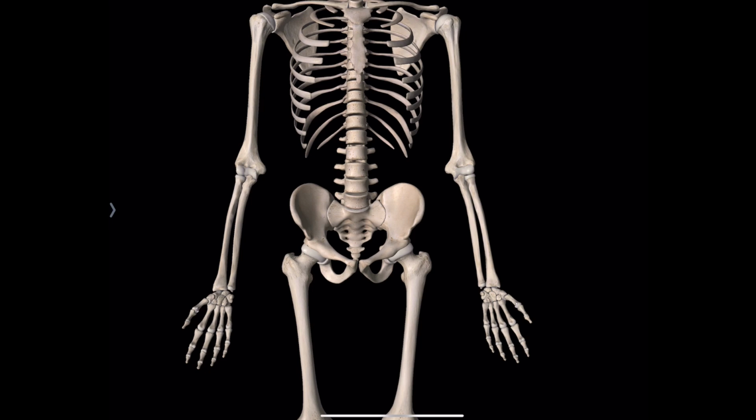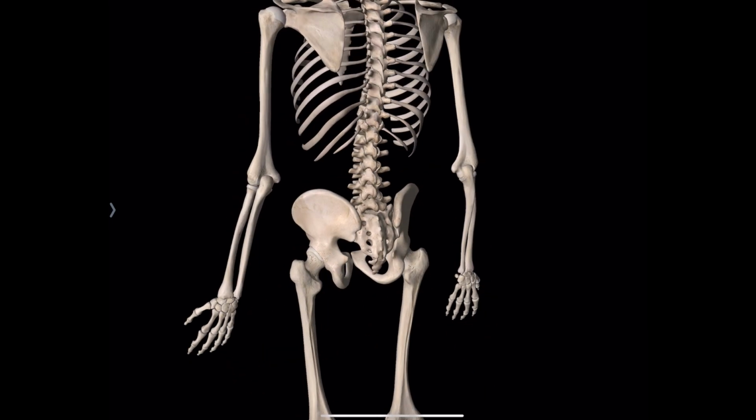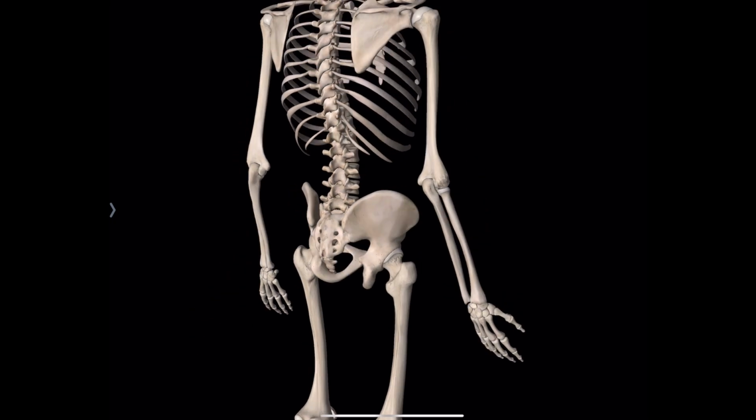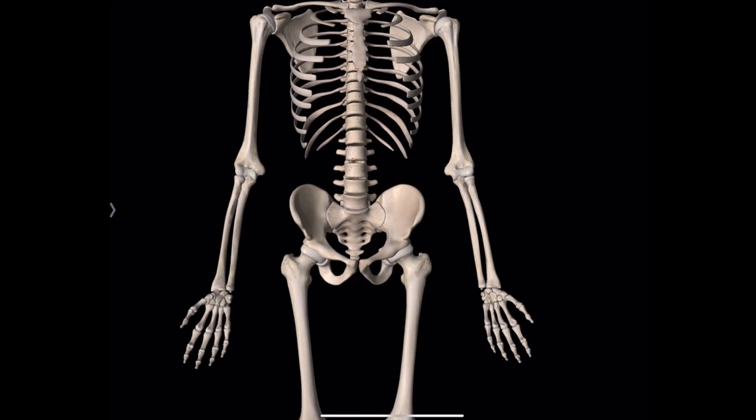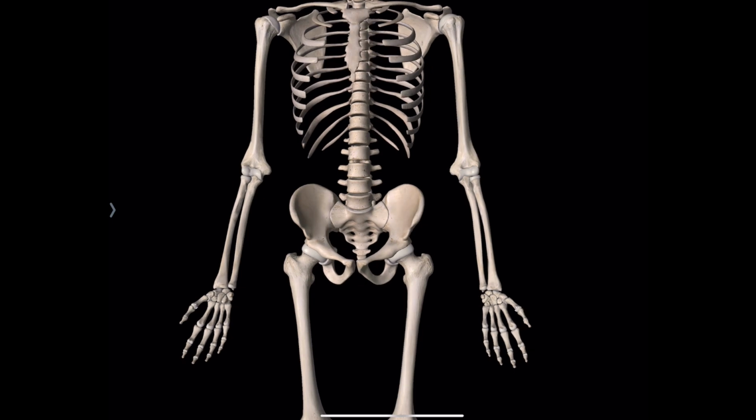The SI joint is very congruent and stable. If we look at it from the backside, we've got a lot of bony contact here. There's not a lot of movement that's supposed to happen at the SI joint. So these bones are very stable, where the hip joint is supposed to be very mobile and the SI joint is supposed to be very stable.